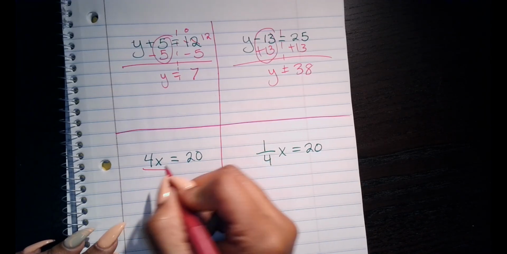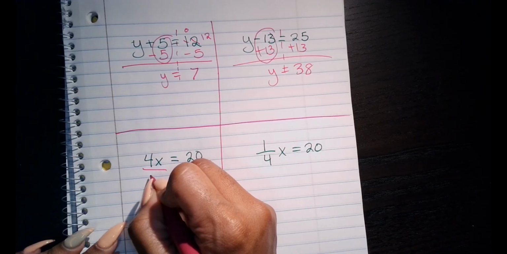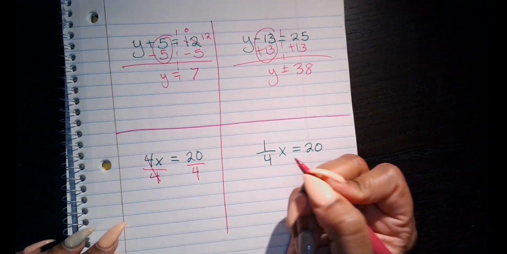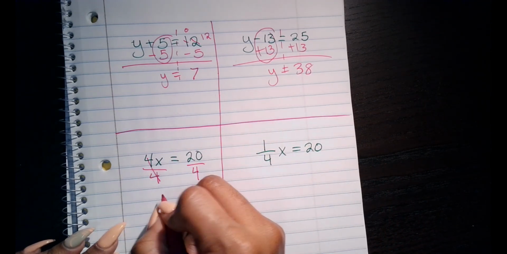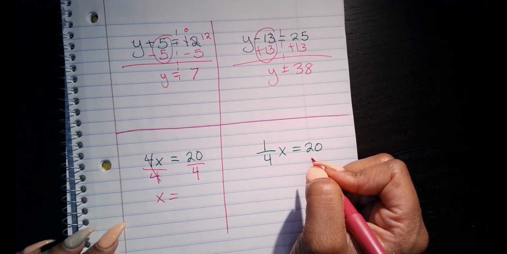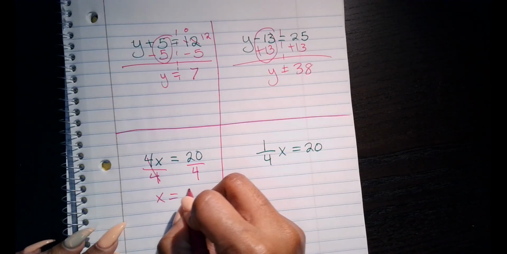Okay. I'm going to divide both sides by 4. And why is that again? Because we want to get x by itself. 20 divided by 4 would be 5.